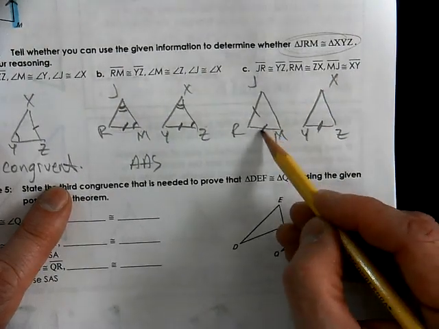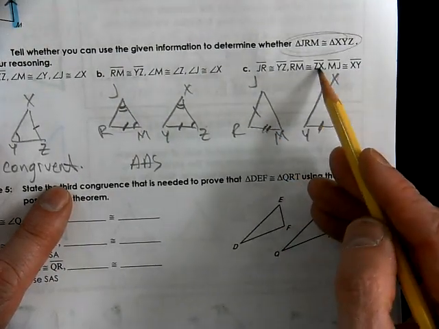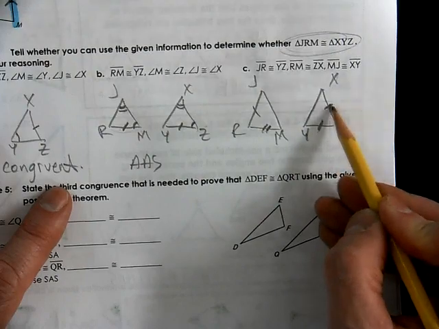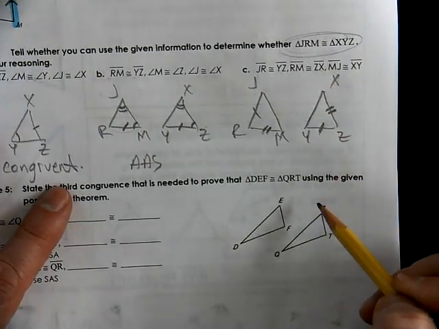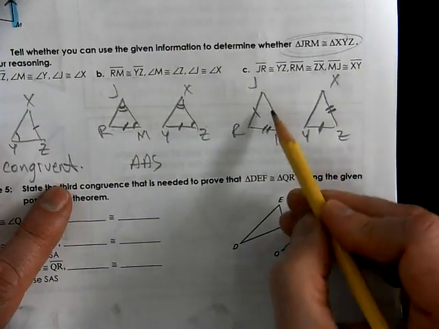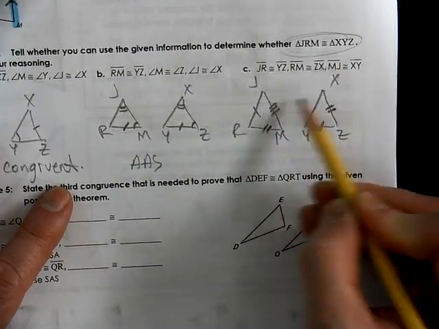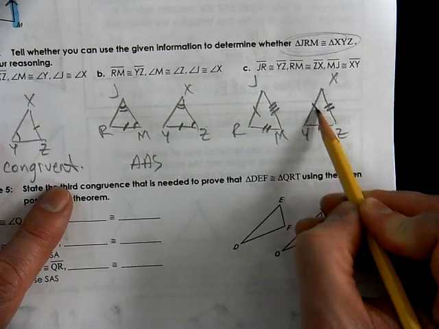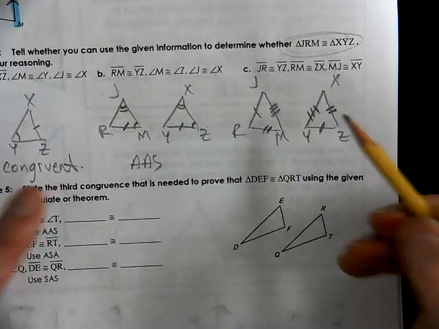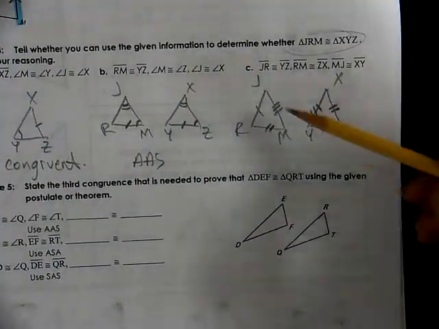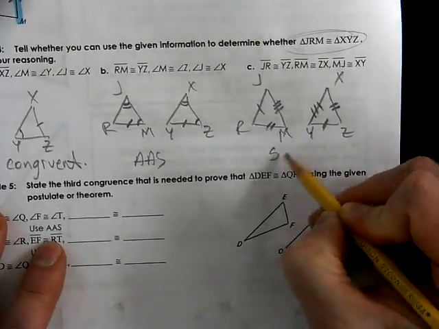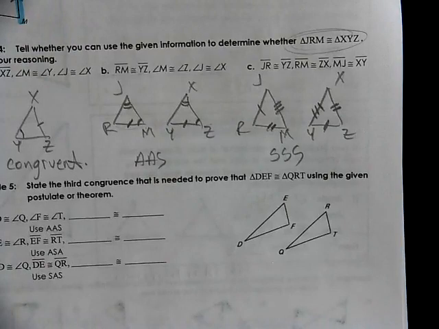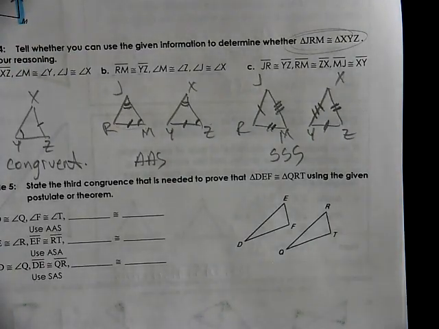RM congruent to XZ or ZX. And then JM is congruent to XY. So notice how they all have a one ticker, two ticker, and three ticker. So that is side, side, side. We prove the triangle is congruent given that information.